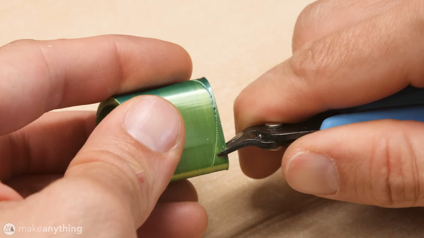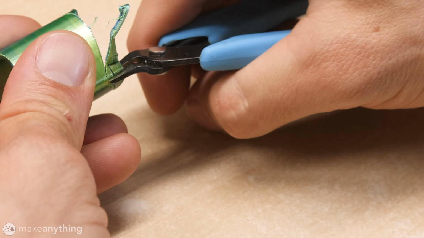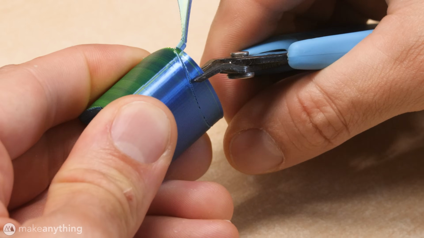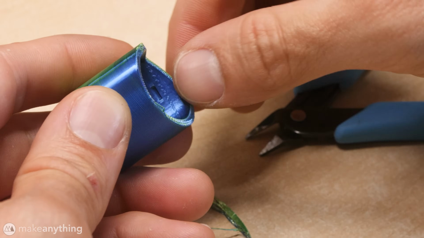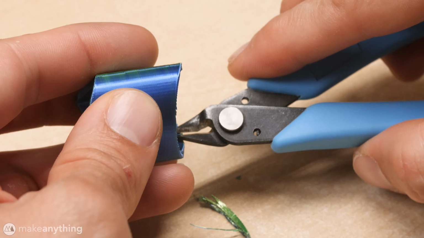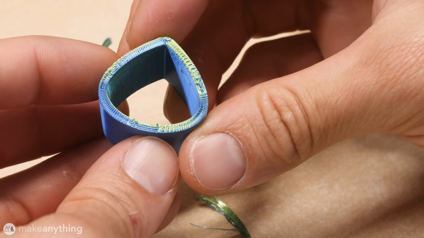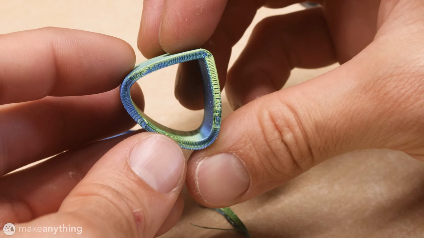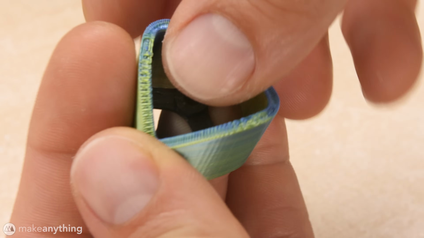After printing, I like to use some clippers to pry off our support structure. Depending on your filament and print settings, sometimes it's super easy, other times it sticks a bit. Of course, you can adjust the gap size in Fusion 360 if it comes down to that, but hopefully it separates nice and cleanly. Next, we'll pop in our mount, which can get tricky, but this one worked really well.